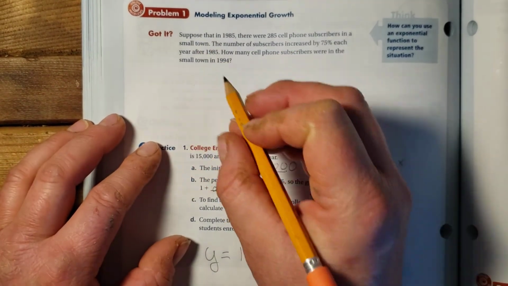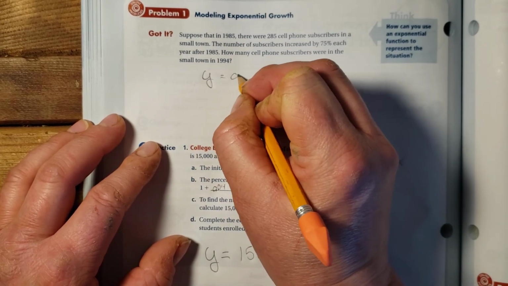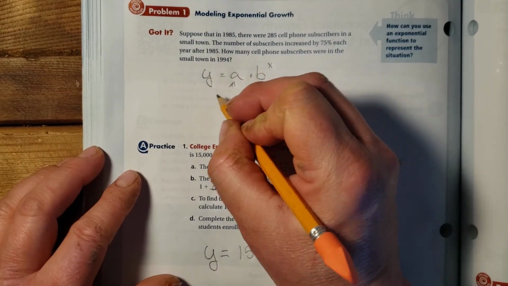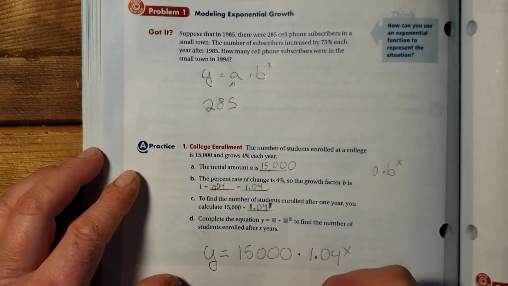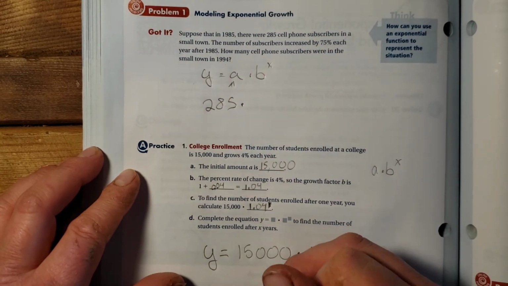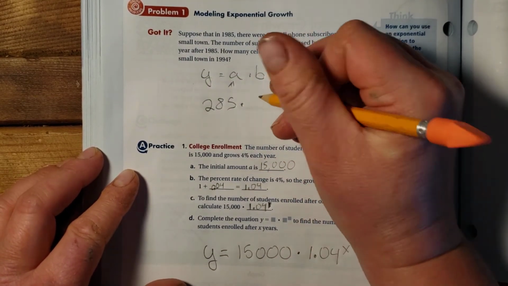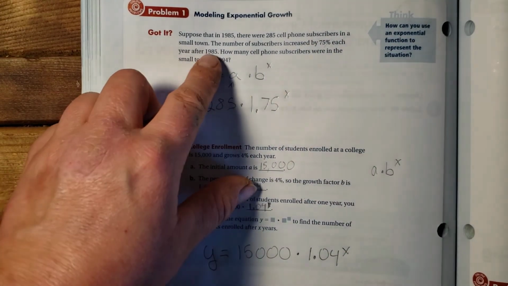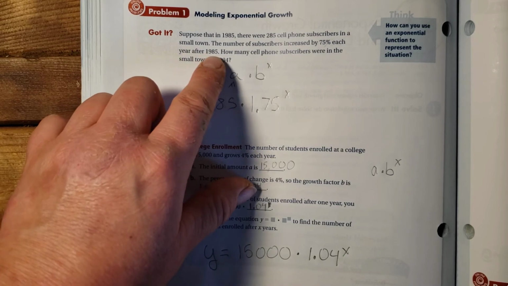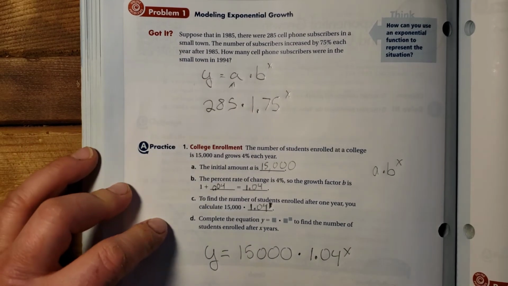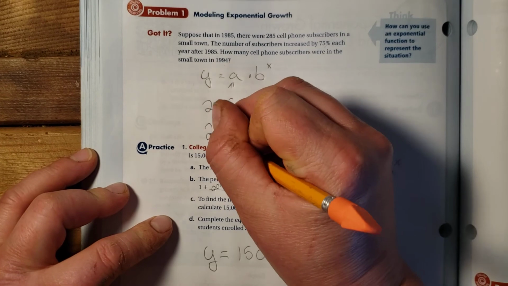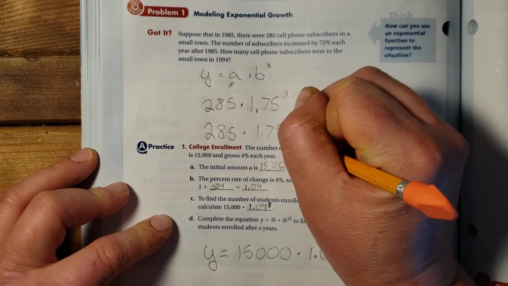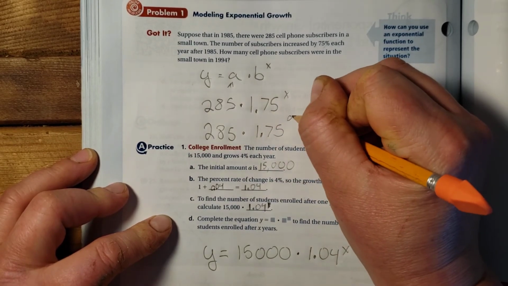So what's our starting number? So again, it's y equals a times b to the x. So our starting number A is going to be 285. We're going to multiply that by, our growth is 75%, so 1.75 to the power of x. There are 9 years between 1985 and 1994. So we can figure that out by saying 285 times 1.75 to the power of 9.